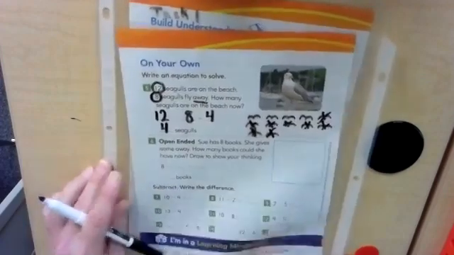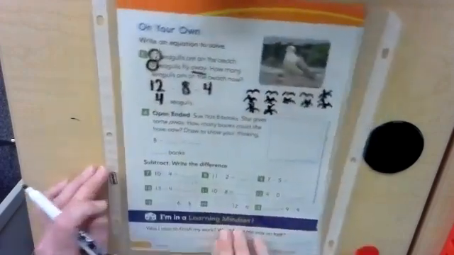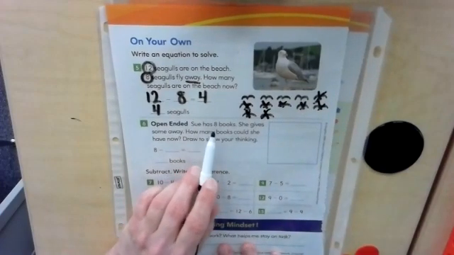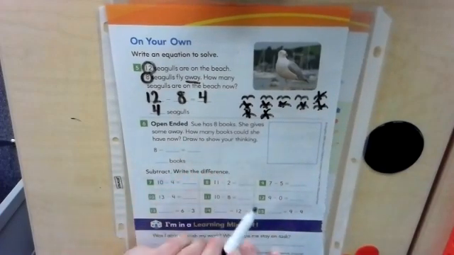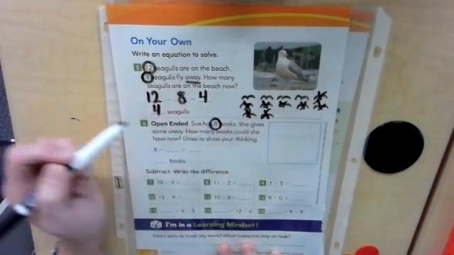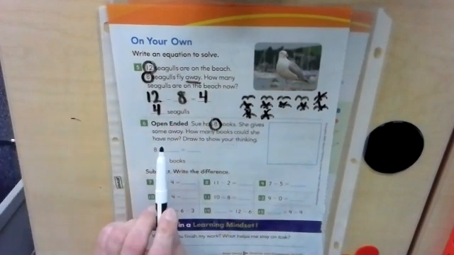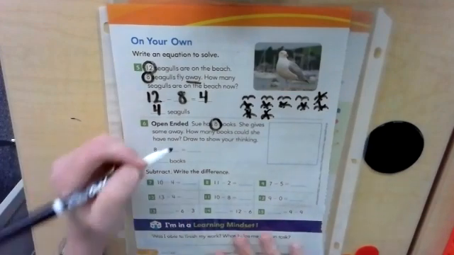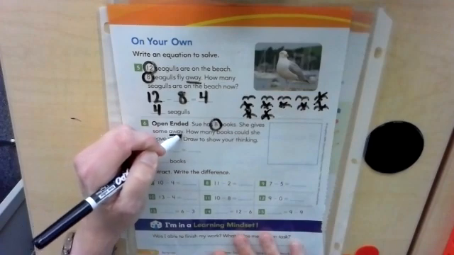All right, number 6 says open-ended. And this one, we're going to be drawing a picture over here. Sue has 8 books. How many books does Sue have? 8 of those books. She gives some away. It doesn't tell us how many she's giving away. We're going to make that number up together.